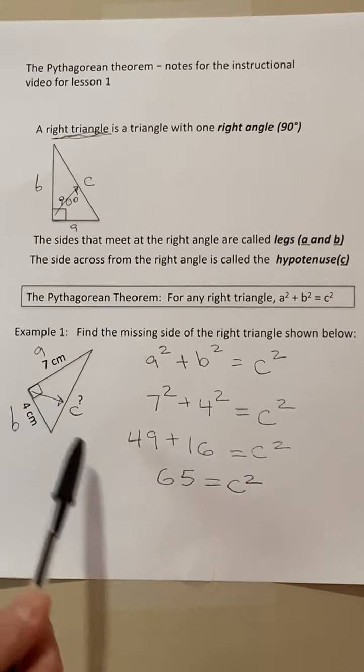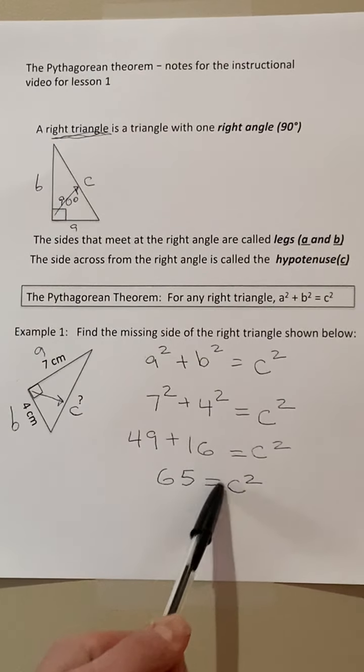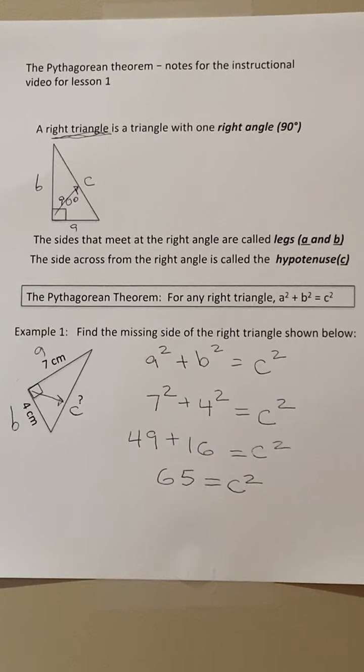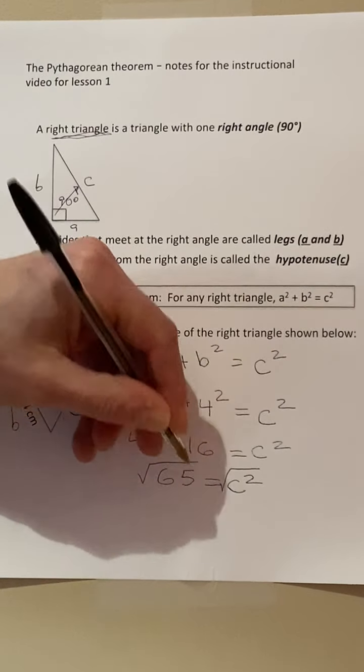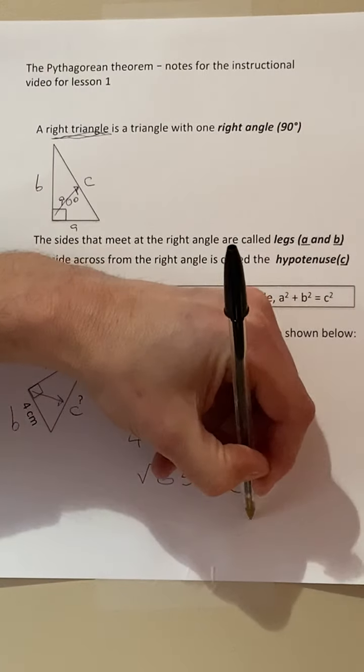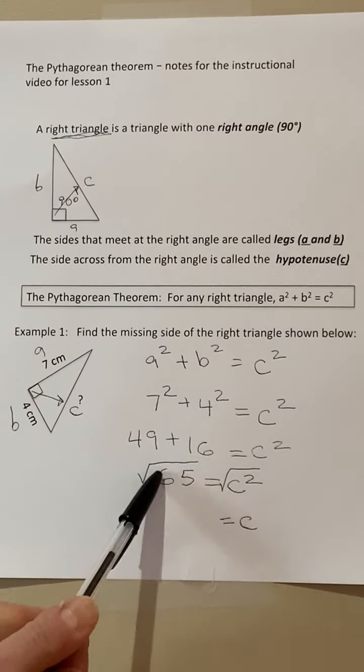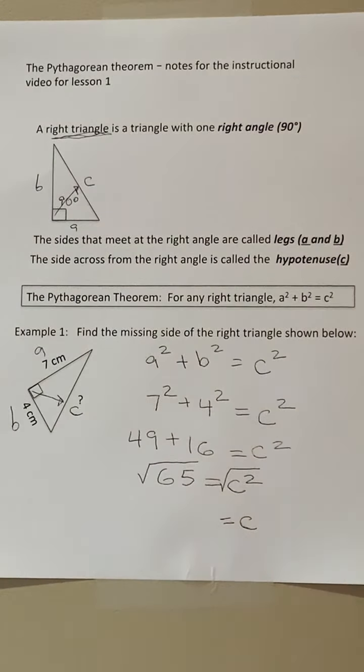I'm not going to say that this side is 65 because that is C squared, or C to the second power. To find out what this side's going to be, I have to take the square root of both sides. Okay, so what I need to do here is to take the square root of 65. Now 65 is not a perfect square number. So to find the square root of this, I'm going to have to use a calculator. You may use either a calculator that you have at home, or if you don't have one, you can use the calculator on your Chromebook.